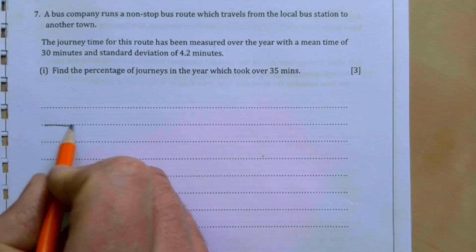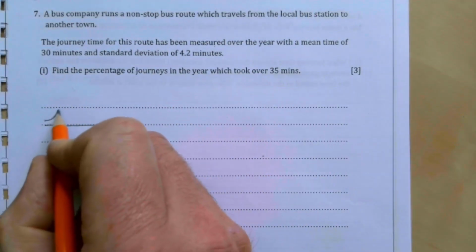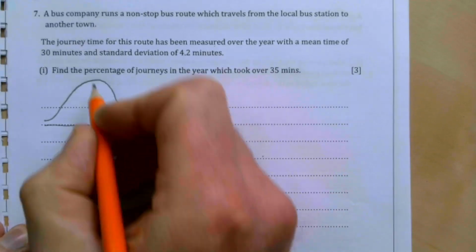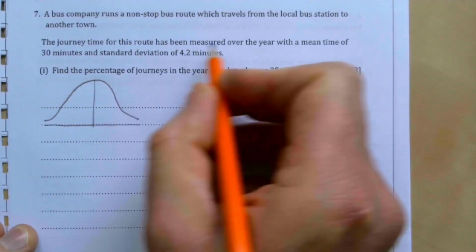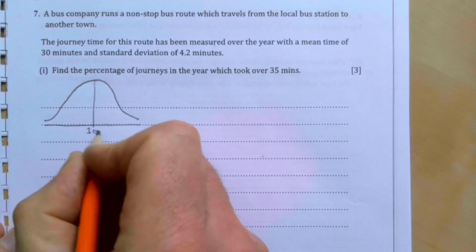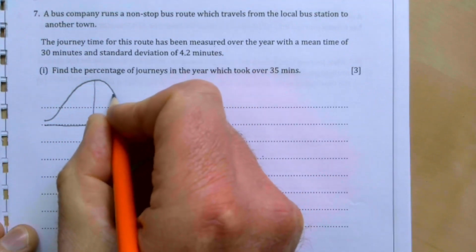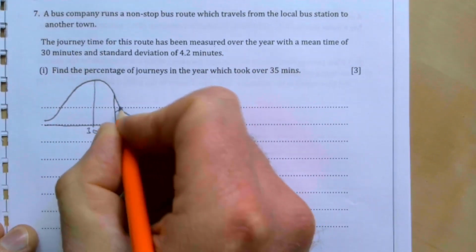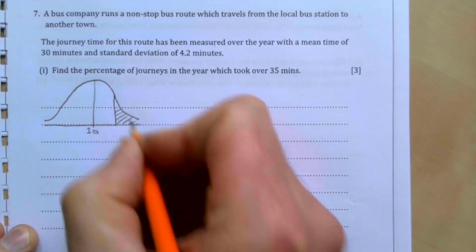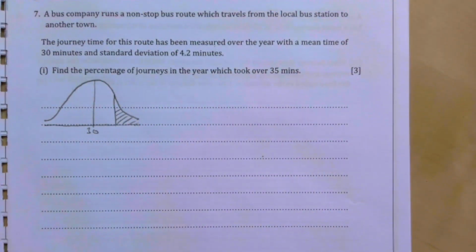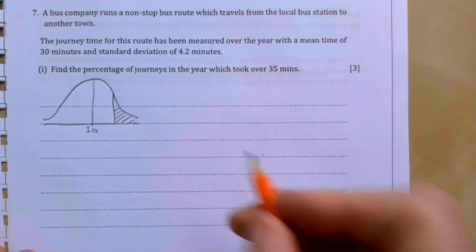So if I draw my wee picture here of my normal distribution, I know the mean is 30. Standard deviation is 4.2, and we want anything then that's over 35. So we're effectively looking for this wee area in here. You can do this a couple of different ways these days. You can use your calculator, or we can use the tables. I'm going to use the tables to start with, and then we'll show how you get the answer from the calculator.